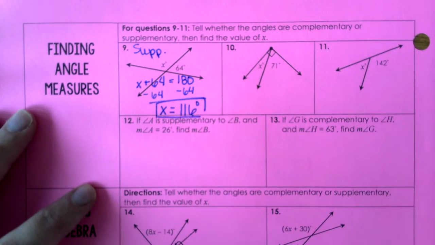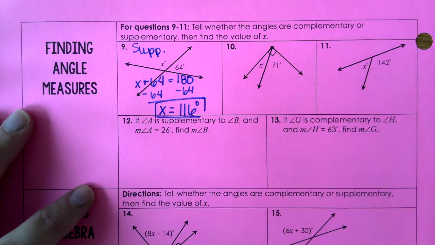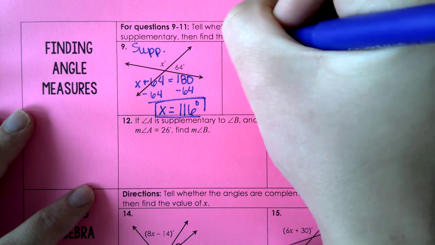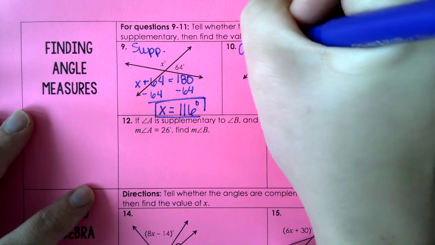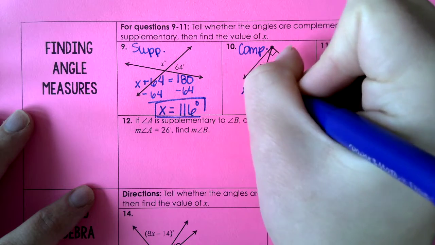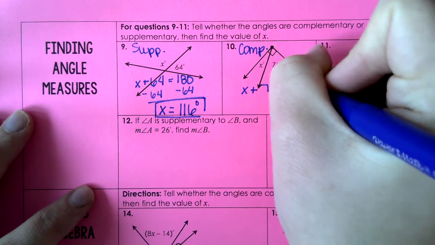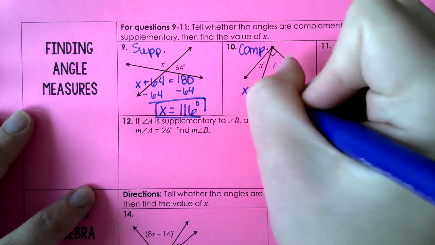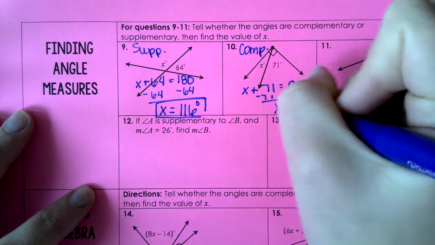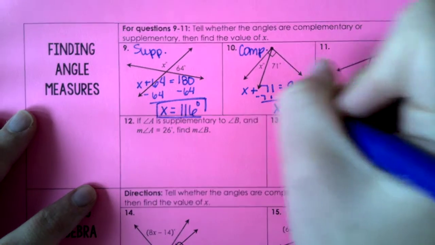Okay, what kind of angles do we have in 10? Right? A right angle, so they are complementary. So it's saying if I take angle x and add it to 71, I'm going to get 90. So I subtract 71 from both sides, and I get x equals 19 degrees.